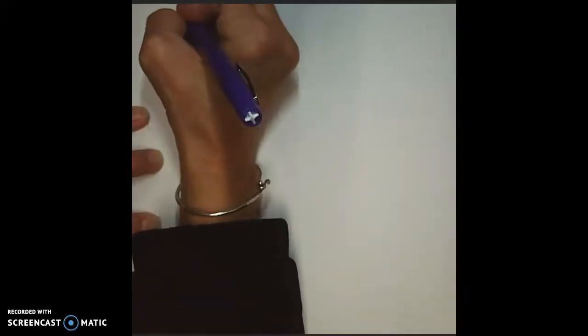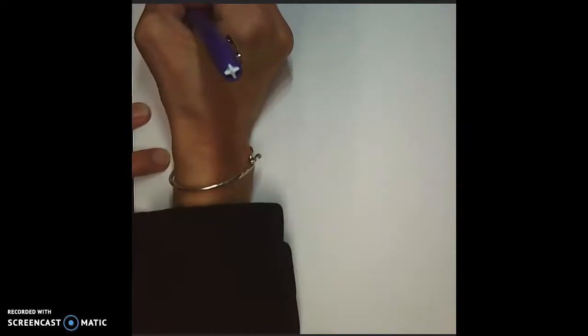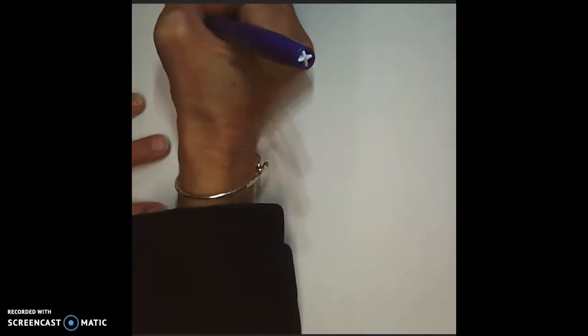Today we're going to be looking at place value in expanded form and expanded notation.